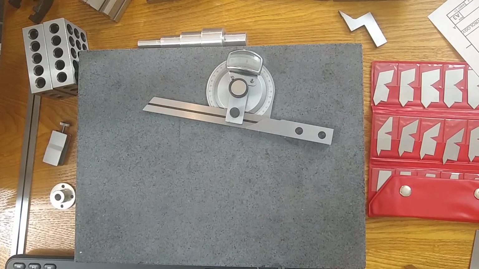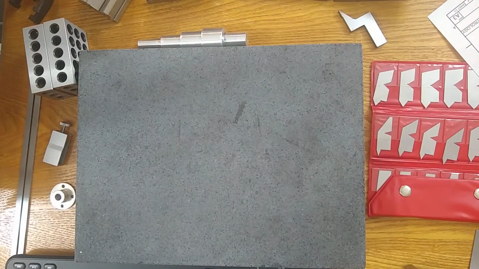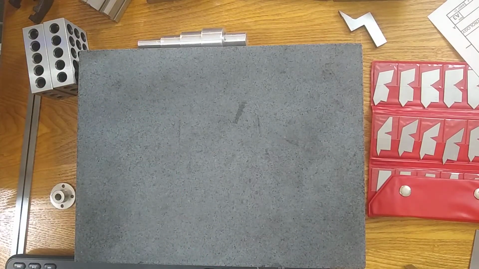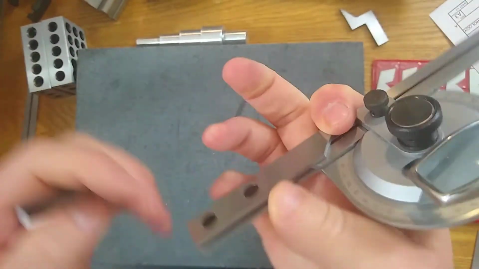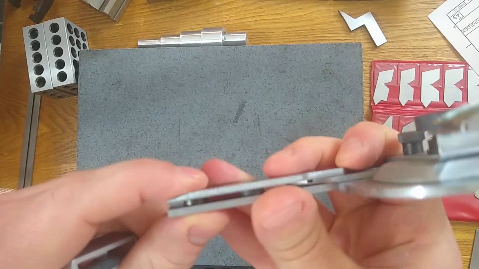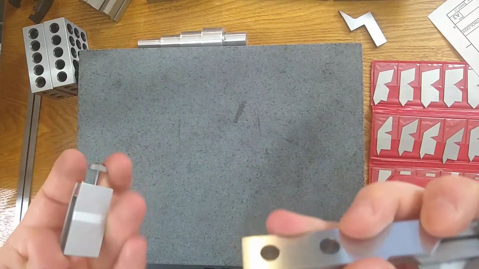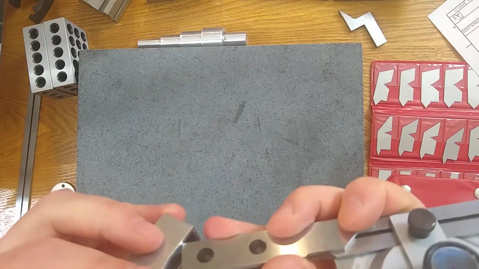Now, there's a nice feature about bevel protractors and height gauges: you can assemble them together. There's a clamp that has a wider mouth on the bottom here to accommodate the thickness of this bar. Unfortunately, I do not have a compatible clamp and a compatible bar.